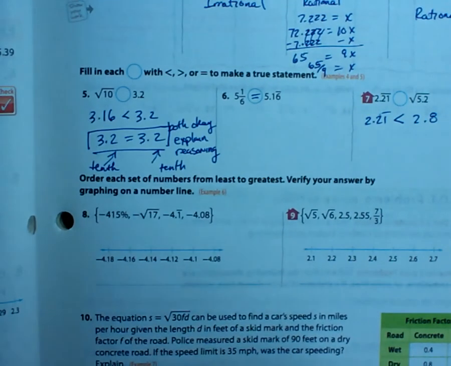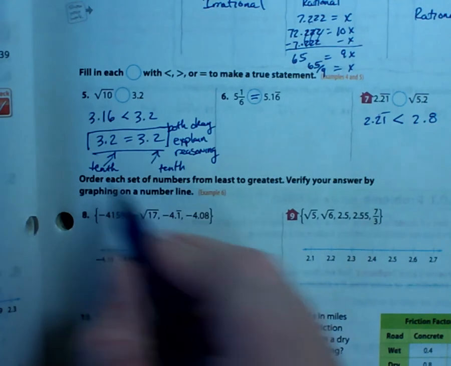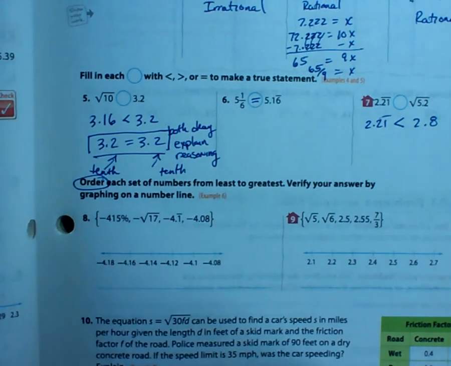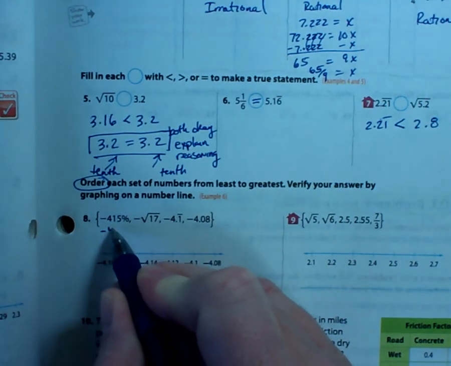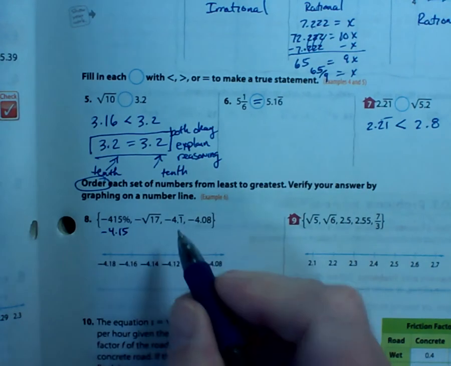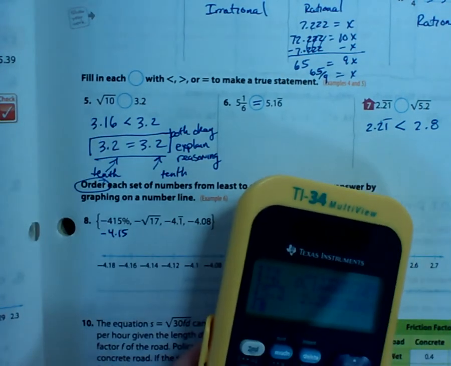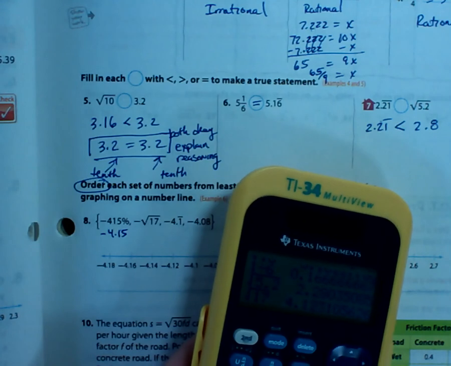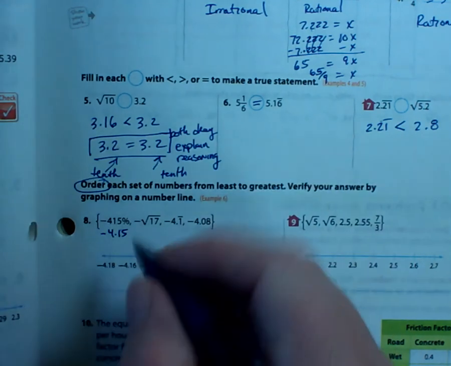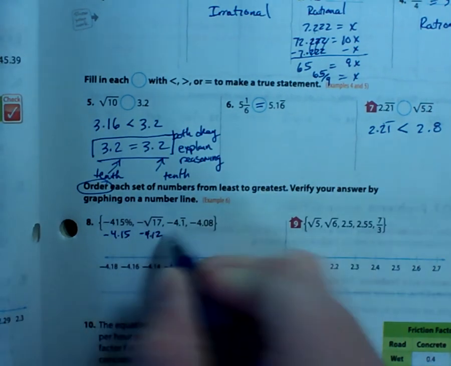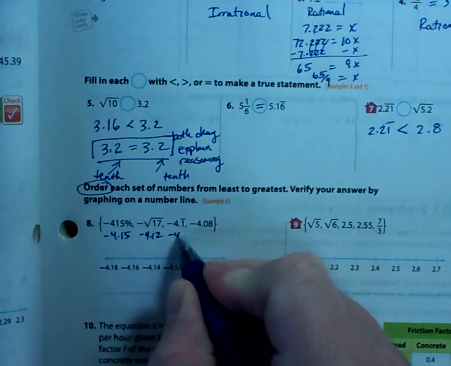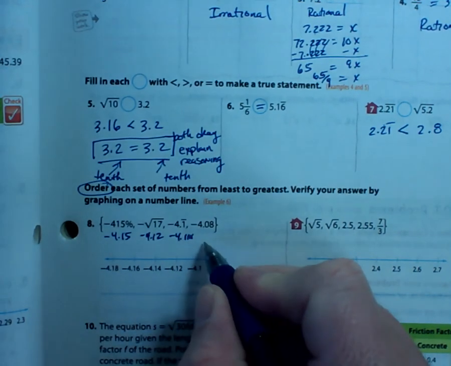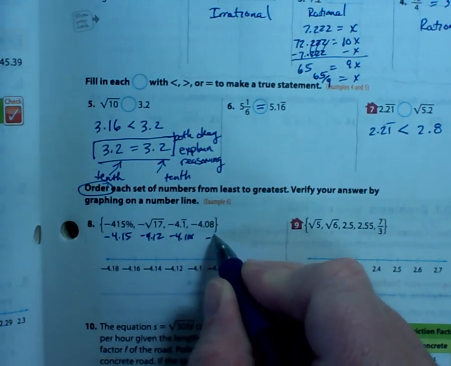And finally, the most important, this is probably ordering numbers. We need to make sure that's negative 4.15. We take 17. We get 4.12, negative 4.12, negative 4.1, 111, and negative 4.08.